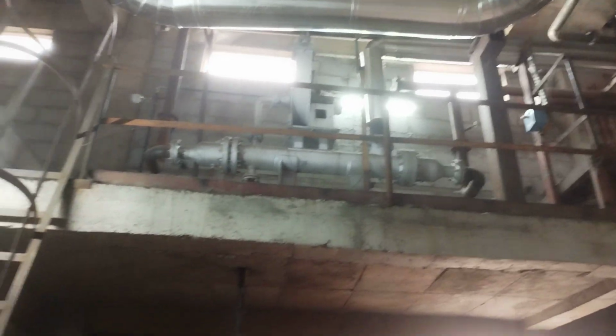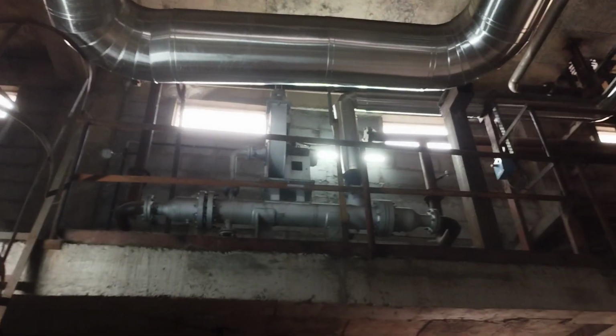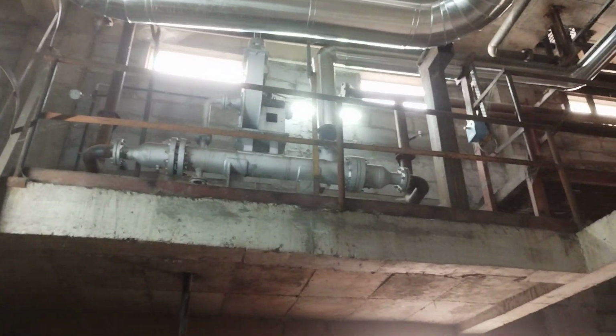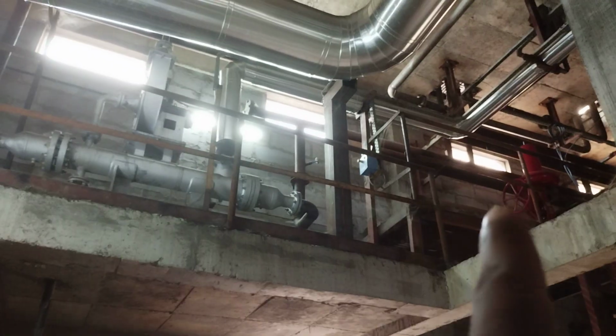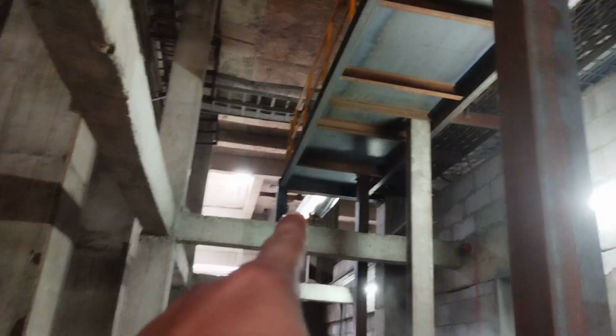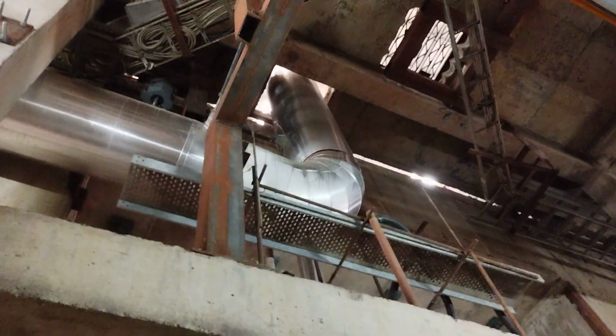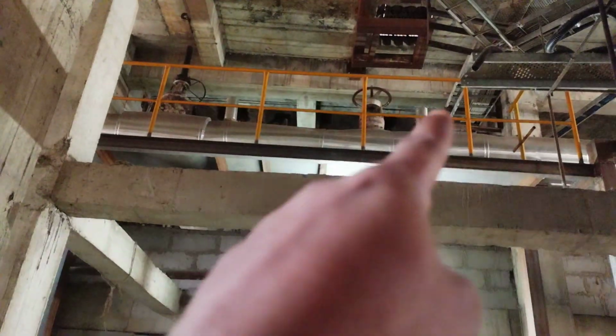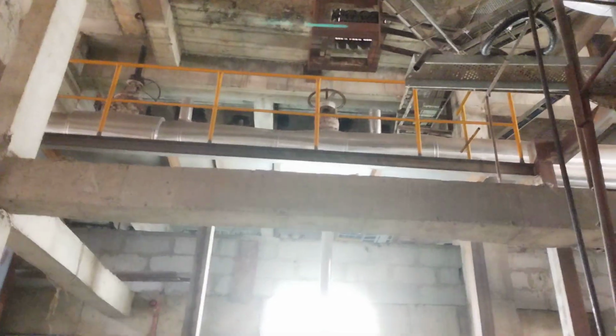This is an oil cooler system and oil vapor extraction system of TG oil. There is a local start stop push button. This pipeline is the main steam inlet line for the TG inlet. This is the inlet line. These two valves are isolation valves for the main steam inlet line.